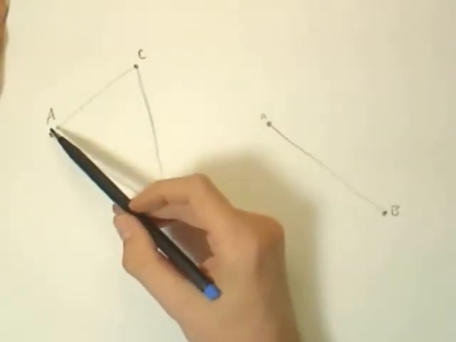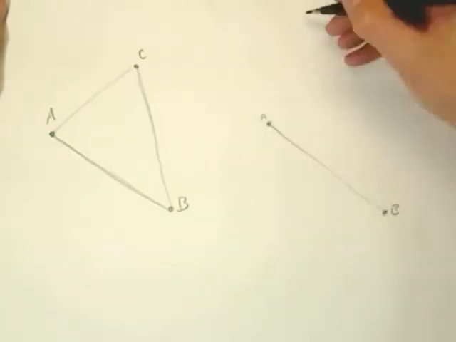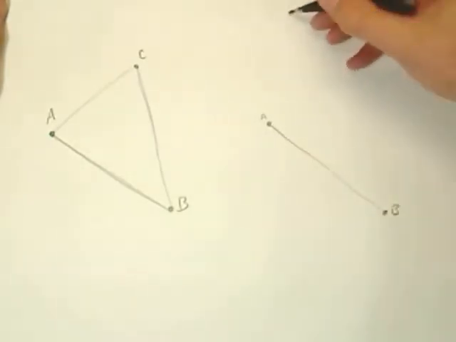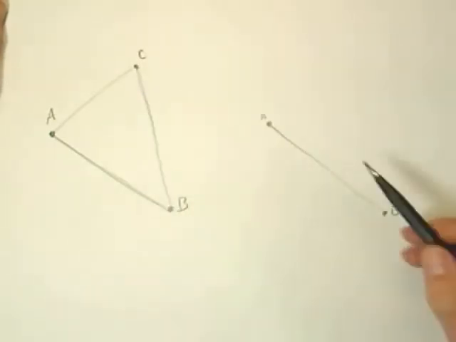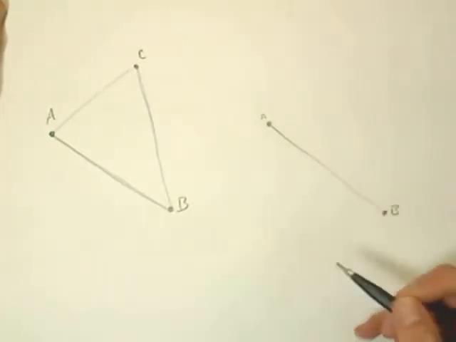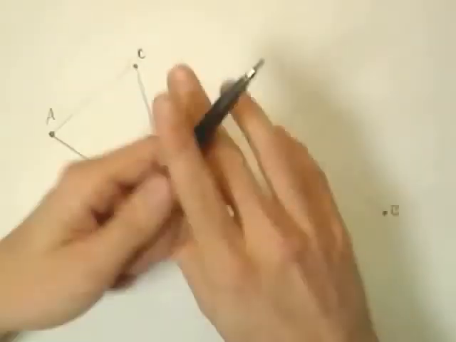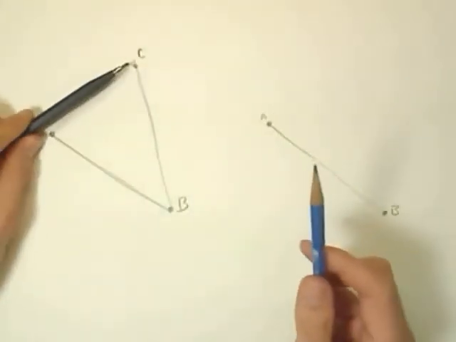Geometry says if you know the distance from point A to point C, you create a circle around point A with a radius of that distance, and you know this distance, you create a circle around B with a radius of that distance, where the two intersect is point C. Well, that's boring. So I'm going to grab another pencil and we're going to do it the easy way.